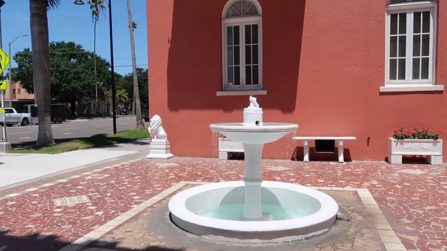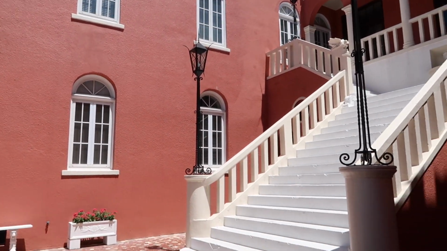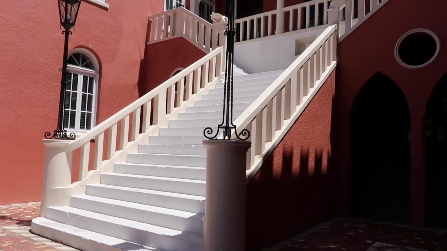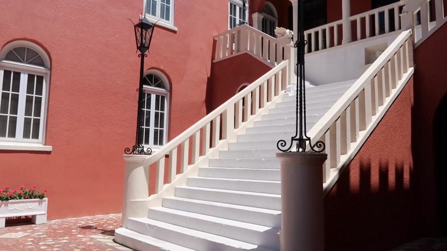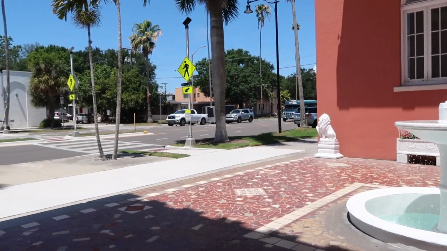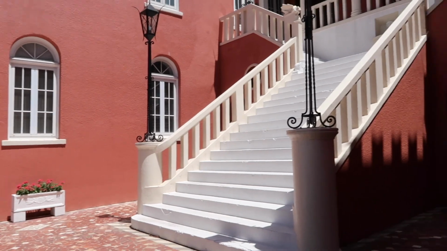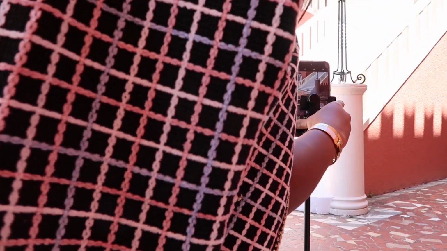So this is the location, y'all. Tell me this isn't the most beautiful thing. Some hidden gems around your town, okay? I'm gonna take some along the stairs right here, and some in front of this fountain. So this is where we are for content day.